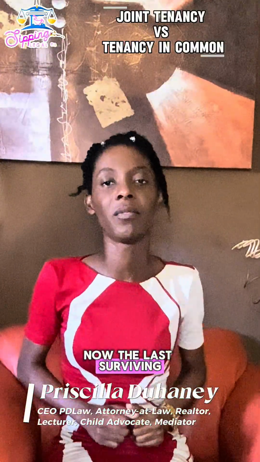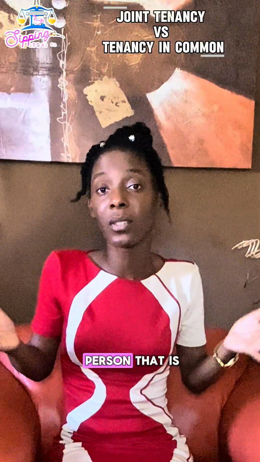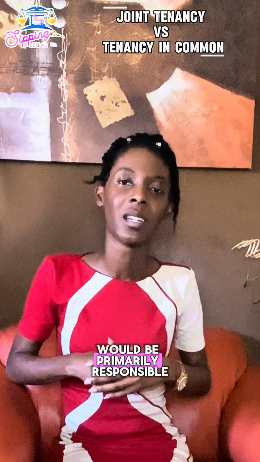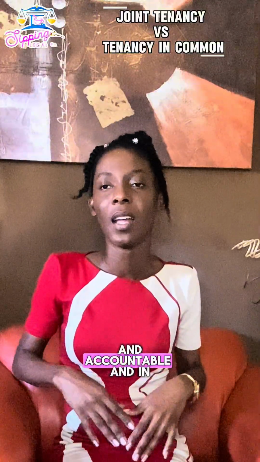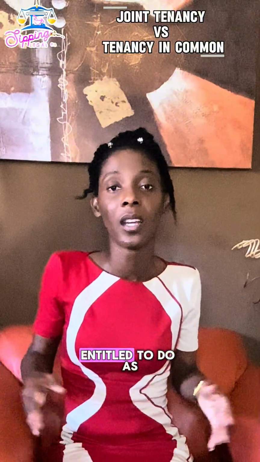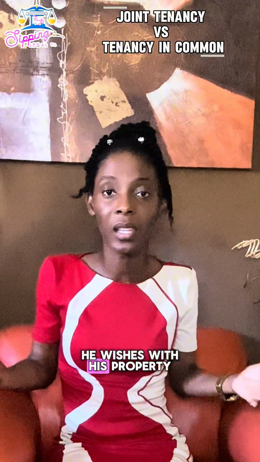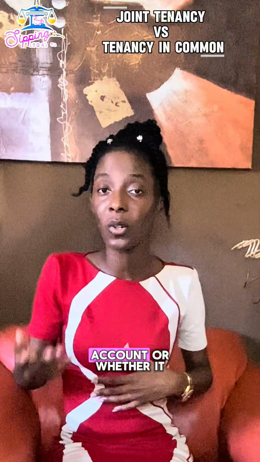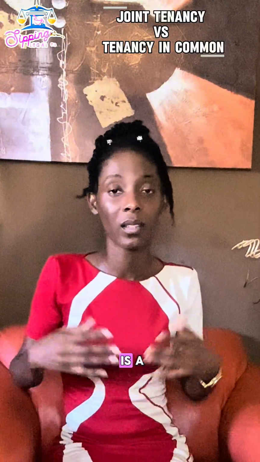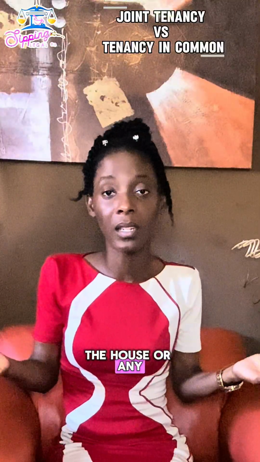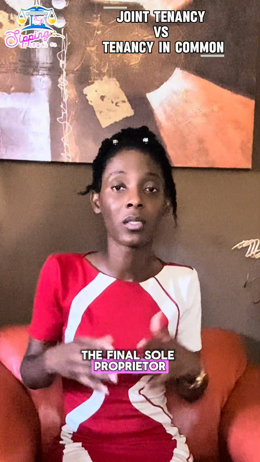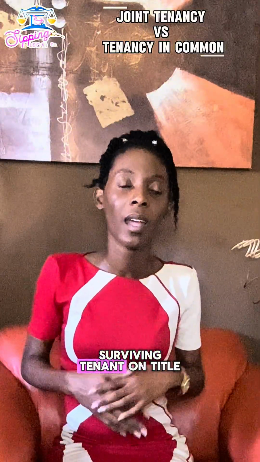Now, the last surviving joint tenant is pretty much the sole proprietor, and that individual will be primarily responsible and accountable and entitled to do as he wishes with this particular asset, whether it is an account or a house or any land that he is registered on as the final sole proprietor, the surviving tenant on title.